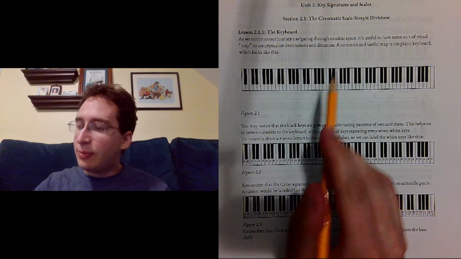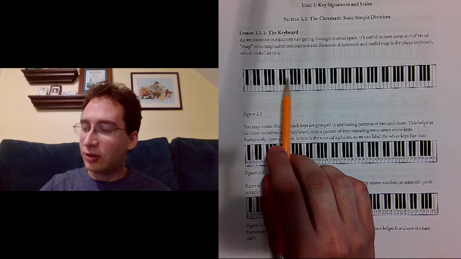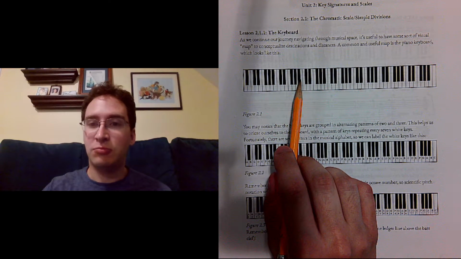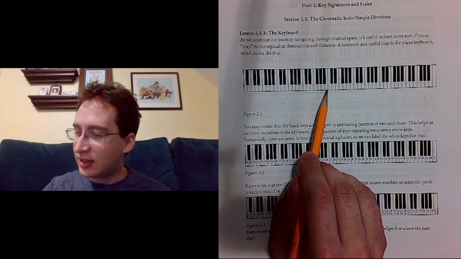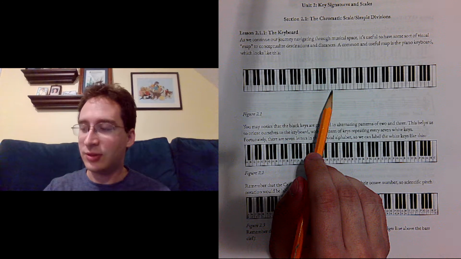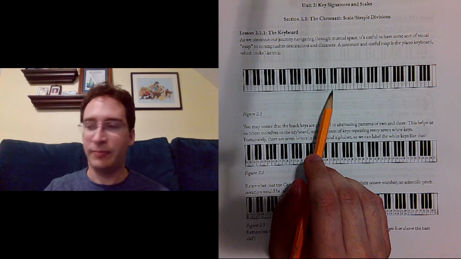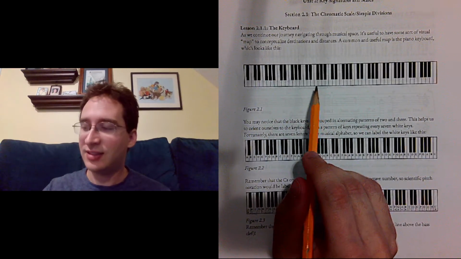This is what a piano keyboard looks like. There are a bunch of white keys, and then there are some black keys. They're in groups of 2s and 3s, and you'll notice that every 7 white keys, the pattern repeats. So that's where we get 7 notes of the musical alphabet, or more accurately, there are 7 notes in the musical alphabet, and that's where we get this keyboard layout.